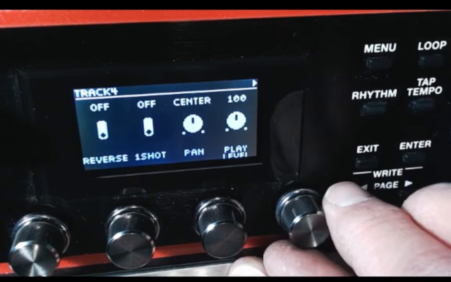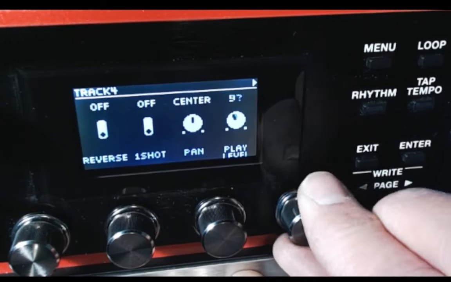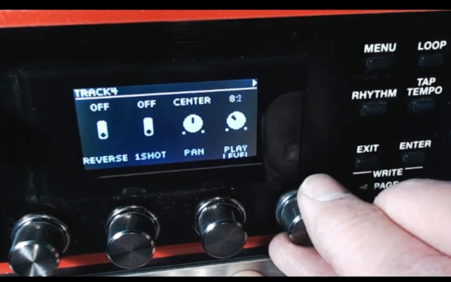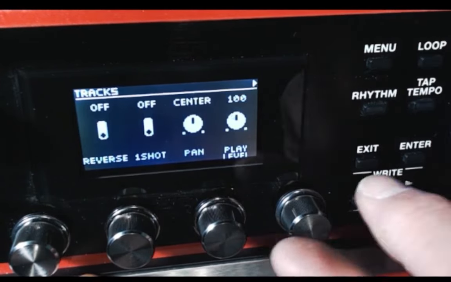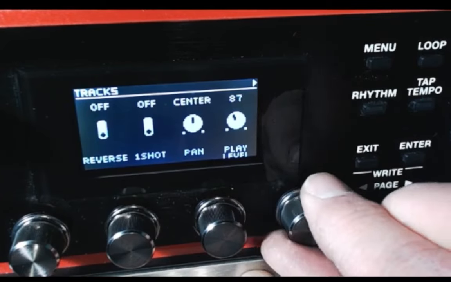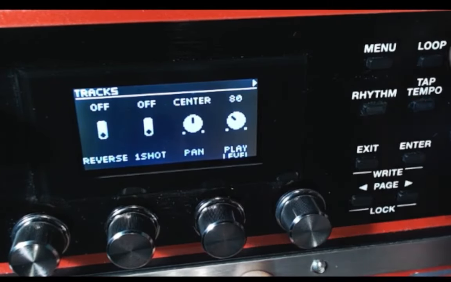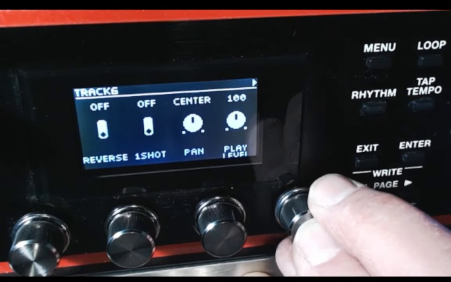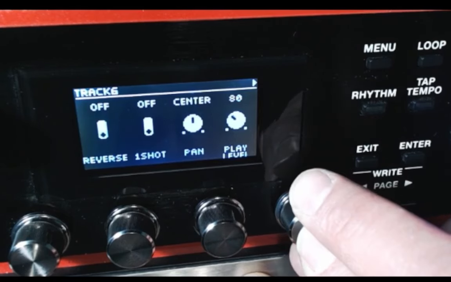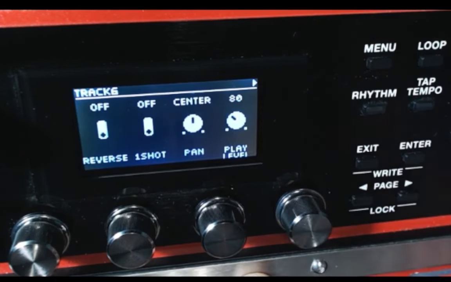Those track levels will be adjusted slightly. And so track number 4, track number 5, down to 80. It actually is much faster, track number 6, if you press the button down and then turn it, and it goes down by tens. So that's much faster.